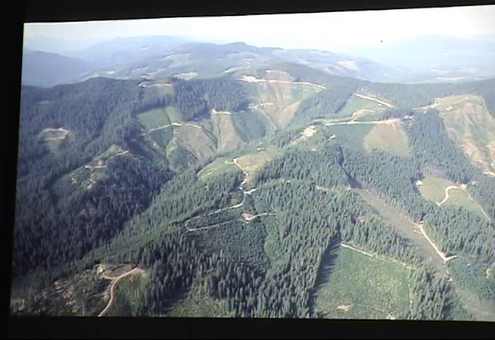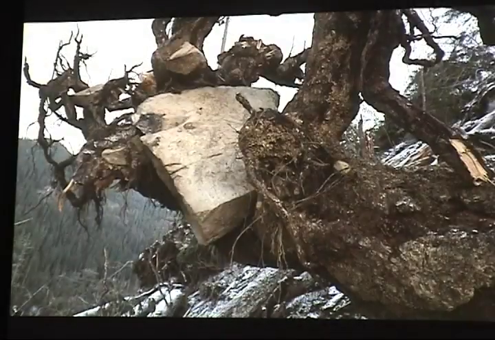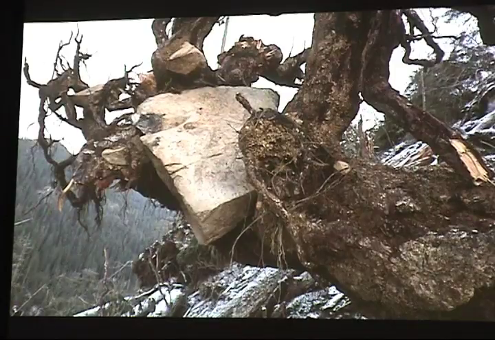By opening up the forest with clear cuts, this clear cut opened the forest to a major wind event, and the wind easily blew all these trees next to this ridge over. And here's a tree clutching a boulder as it went over.